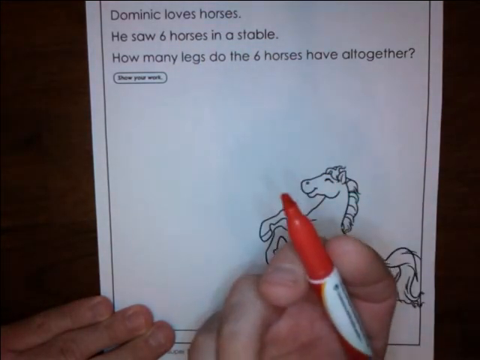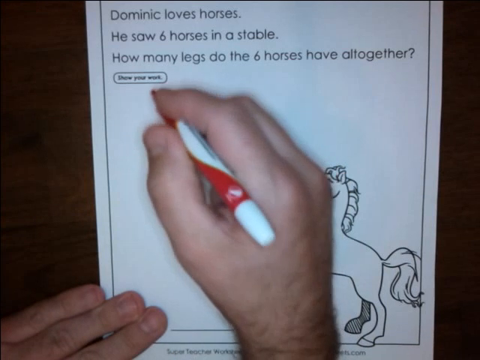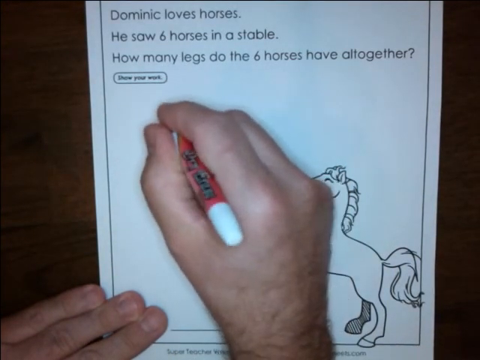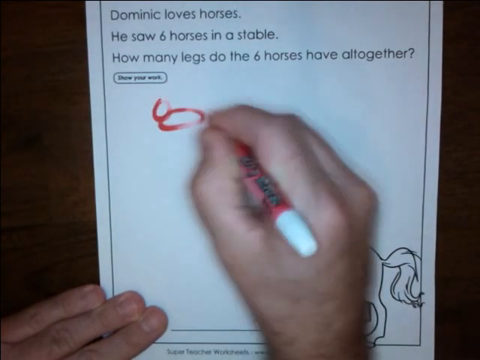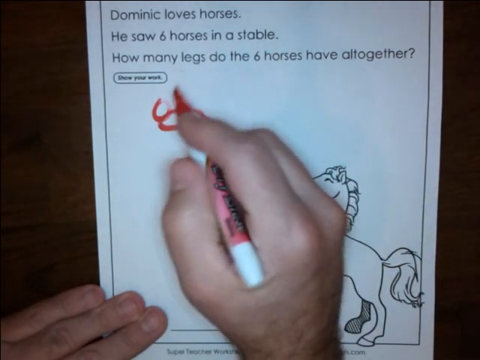How many horses am I going to draw? I'm going to draw 6. Yes, I said we're drawing. Now, do I care what your animals look like? Absolutely not. But what I do care about is you have this horse.